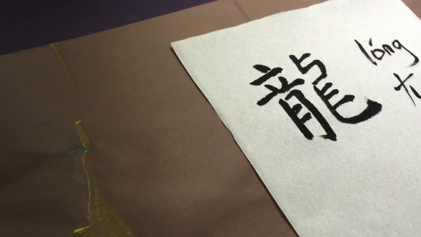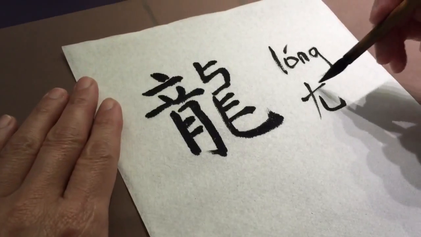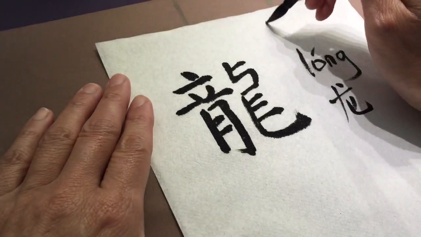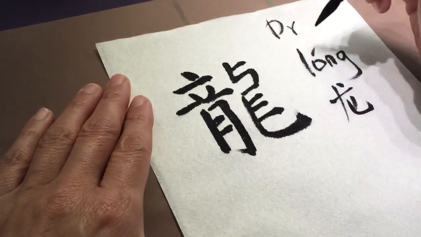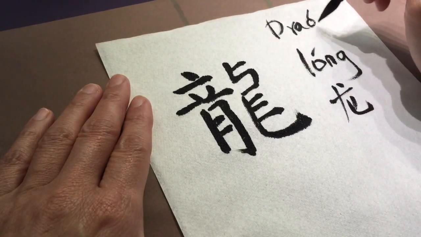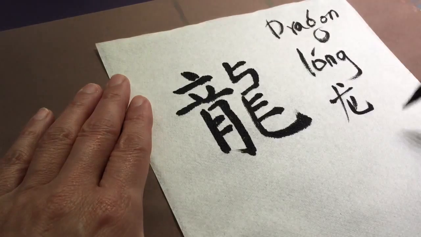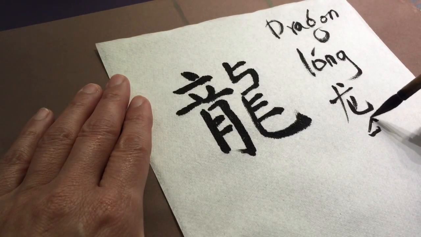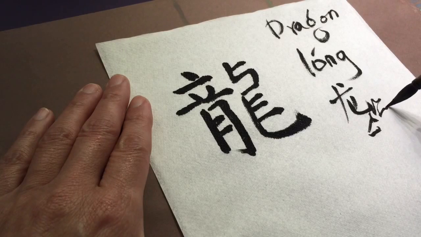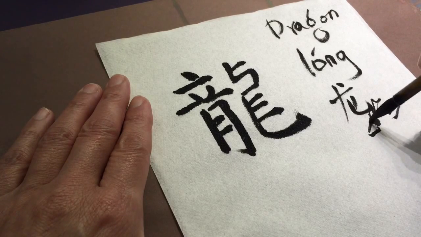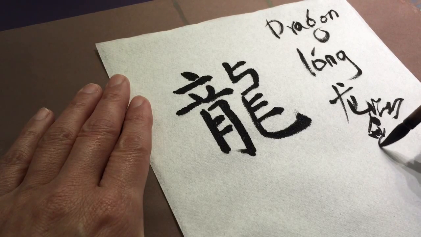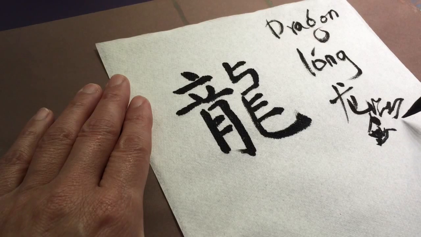Simplified is long, and it means dragon. Does it look like a dragon? It's kind of coming from a dragon. The dragon head, a big eye and sharp teeth.